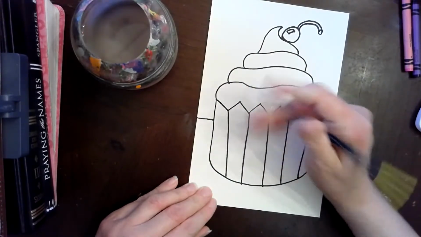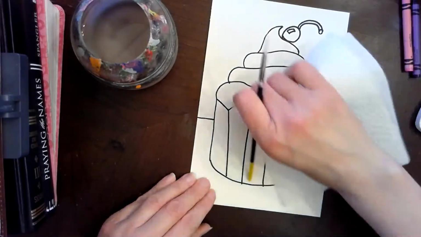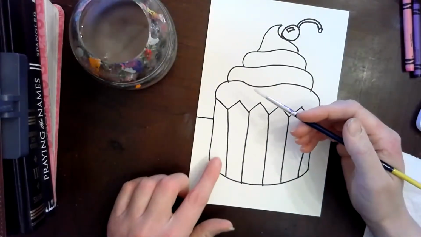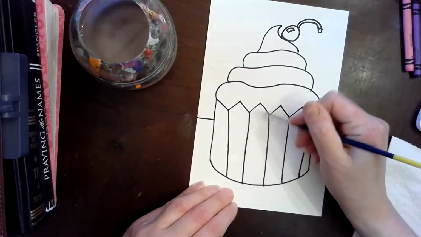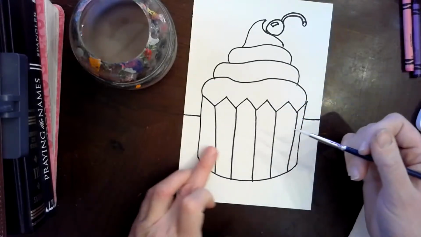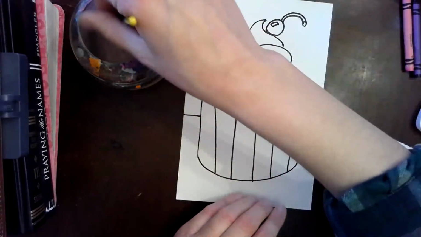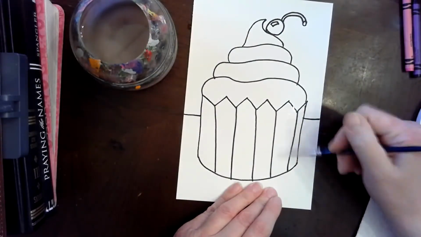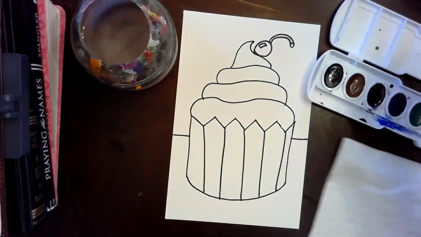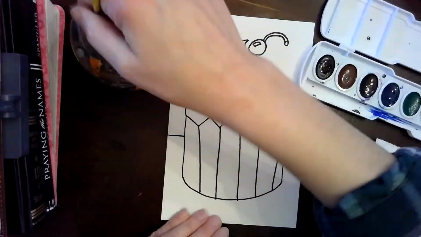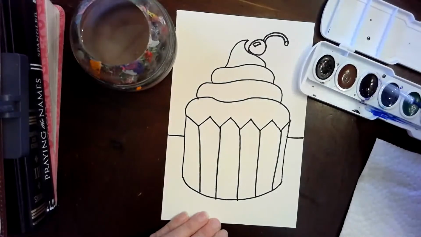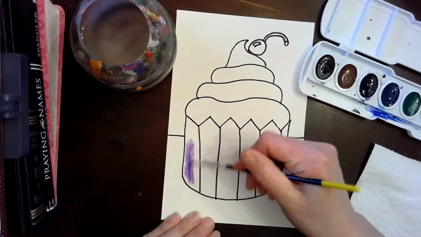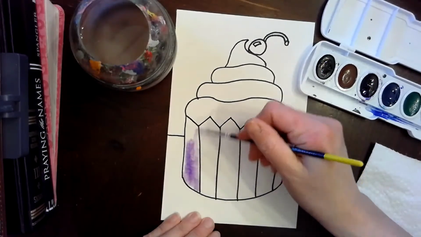I'm going to stick with those same colors. I have my paper towel just in case I get out of my lines. And what I'm going to do on this is paint water in every other section. Okay, so water, no water, water, no water, so that it makes a pattern. Now I can mix up some paints. Again, I'm going to use the same color. I just got a little tiny bit of purple on there. And now I can paint it in purple.